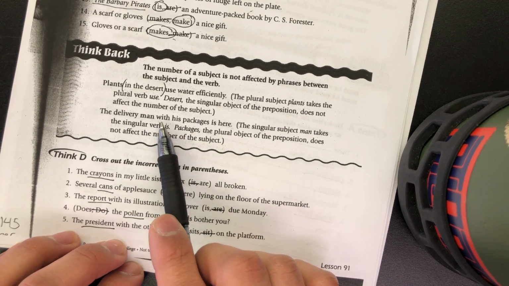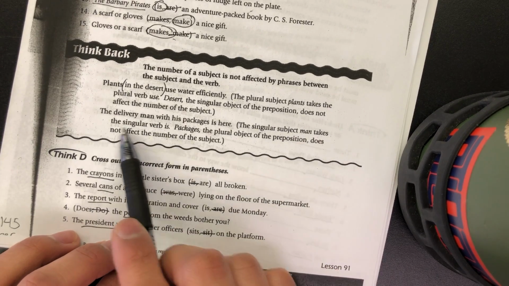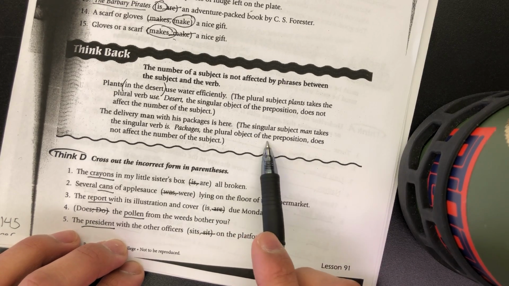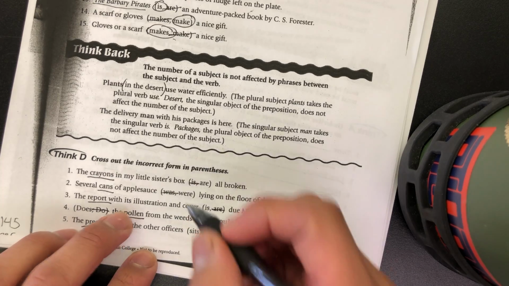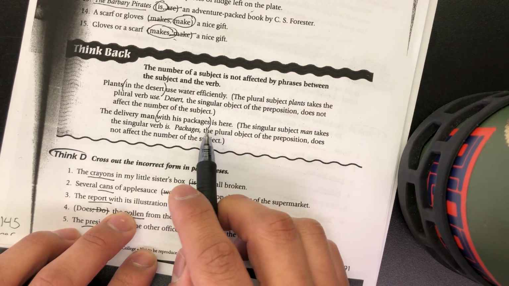The delivery man with his package is here. So the singular subject, man, takes the singular verb is. Packages, the plural object of the preposition, does not affect the number of the subject. Okay, so again, here we have a preposition. With packages is a prepositional phrase.